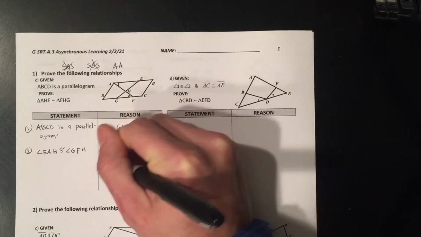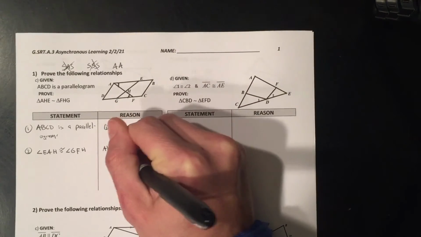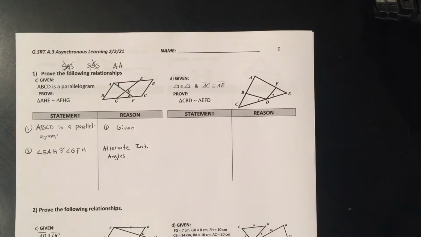Alternate interior angles are an angle relationship that were established through parallel lines. Hence why they told us ABCD was a parallelogram. AB, the top line, and DC, the bottom line, they're parallel to each other. So by having those transversals drawn in, they create alternate interior angles. That's obviously one congruent angle.